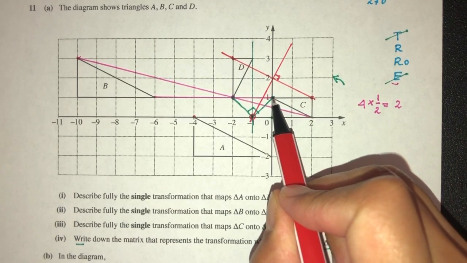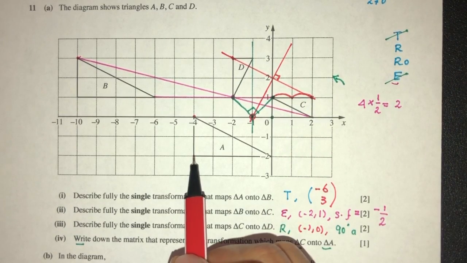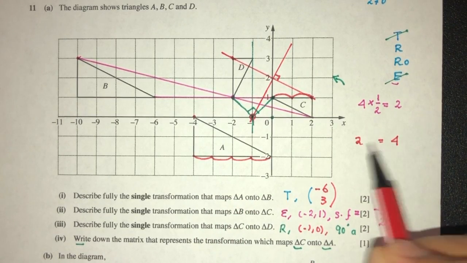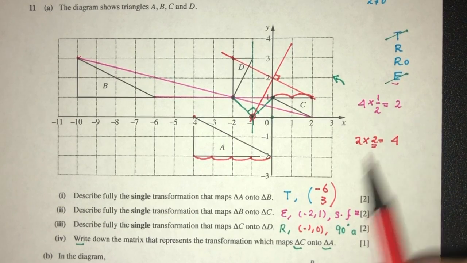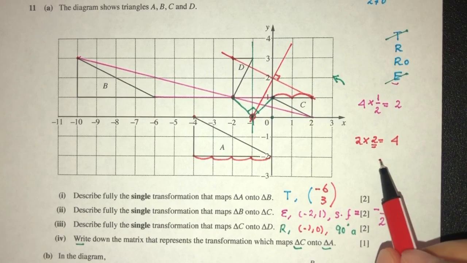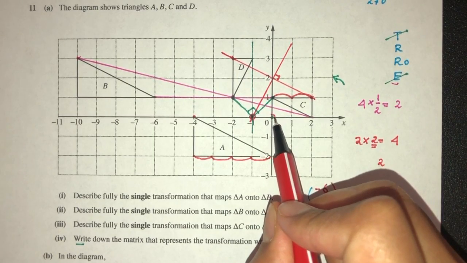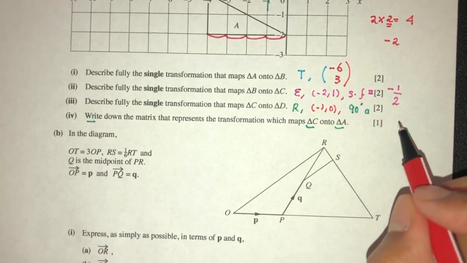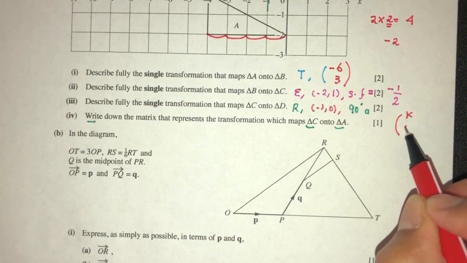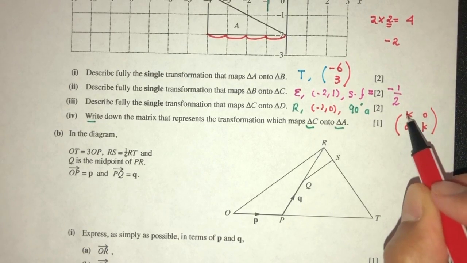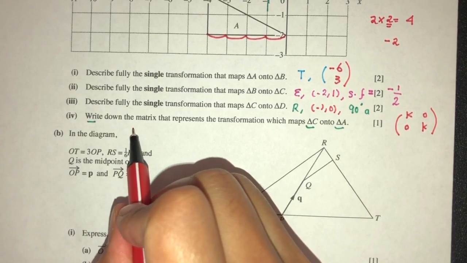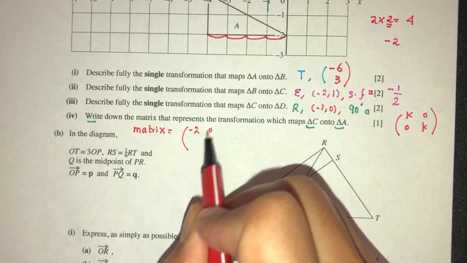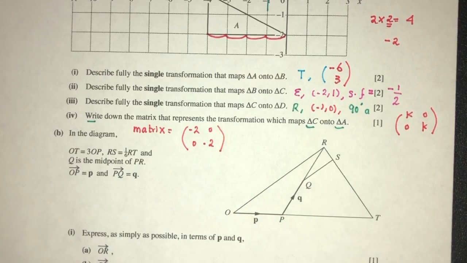Initially we had 1, 2, it became 1, 2, 3, 4. It was 2, it became 4, so we had to multiply by 2. So the scale factor is 2 for now. However, since the center is between the object and the image, it will be minus 2. Now for enlargement, the matrix usually looks like this: K, 0, 0, K, where K is your scale factor. So your matrix will be what? K is minus 2, so the matrix is minus 2, 0, 0, minus 2. Okay, that will be part 4 of your answer.